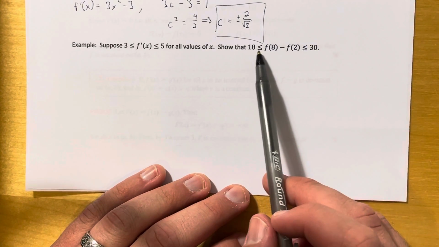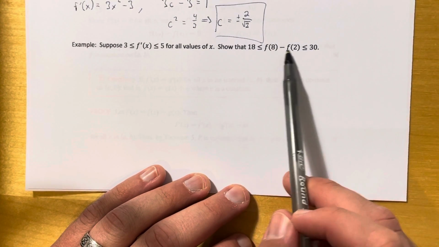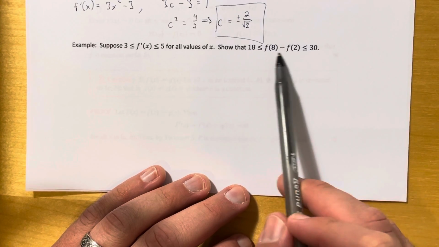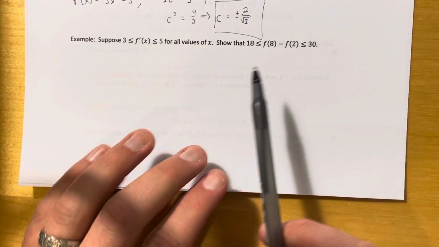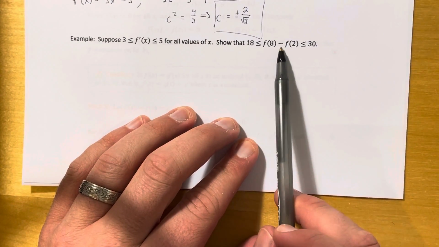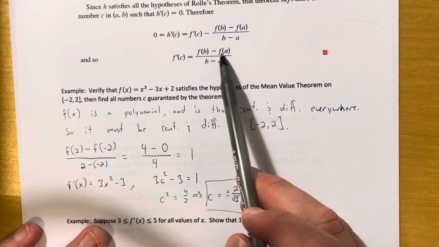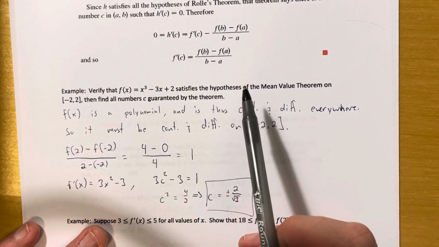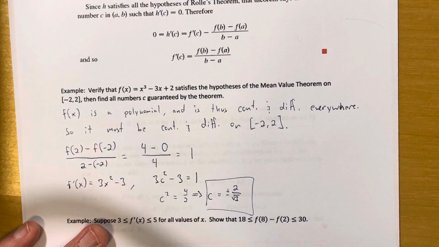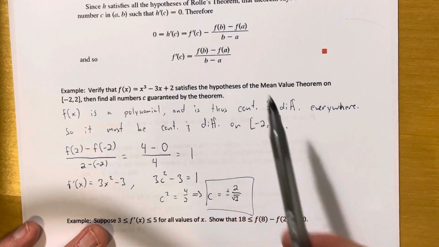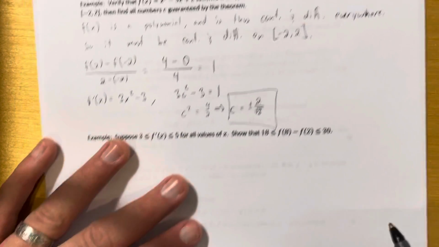We want to show that f of 8 minus f of 2 is bounded by 18 and 30. It's between 18 and 30 inclusive. So the way I'm going to do that is I'm actually going to start by looking at this. f of 8 minus f of 2 looks kind of like f of b minus f of a in the statement of the mean value theorem. So that kind of gives me an indication as to what closed interval I should be concerned with. The closed interval 2, 8, because that would be a and b.